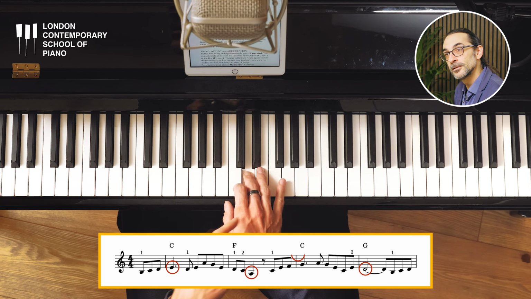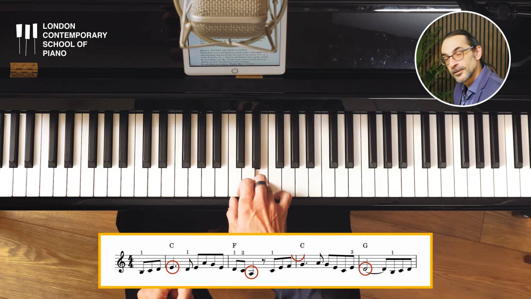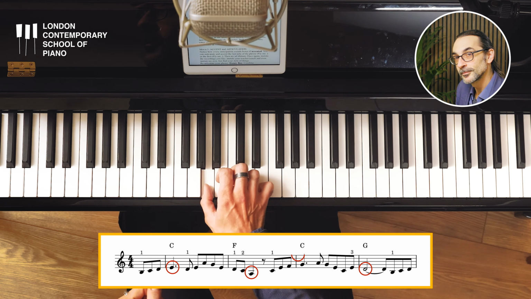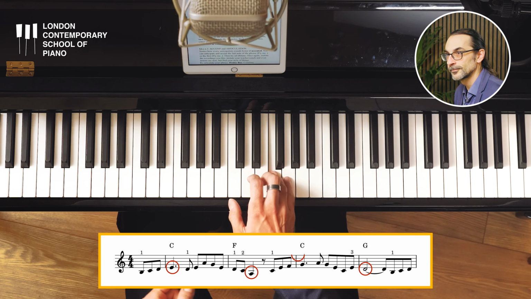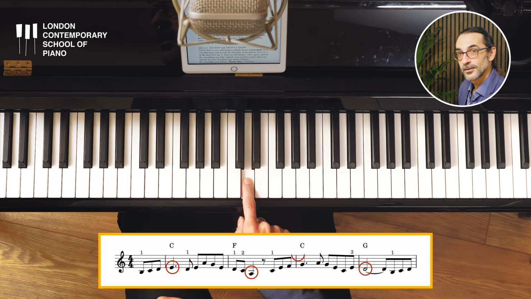How about we anticipate now the last note of each phrase. The last note of the first phrase is here, and we're gonna anticipate it. And now. Right? Sounds good?